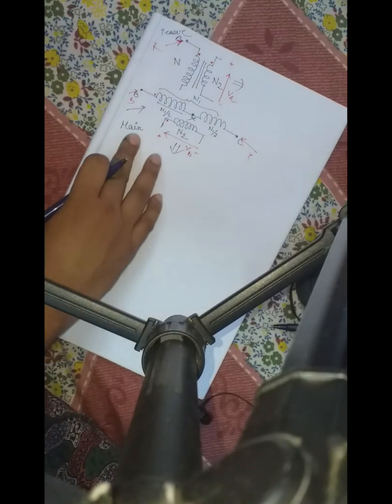Right? So we can write the phasor diagram. We can write the phasor diagram of this type of transformer, then we give the solution.